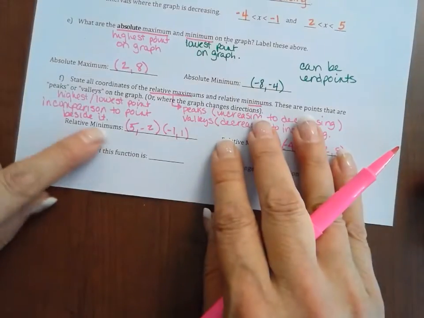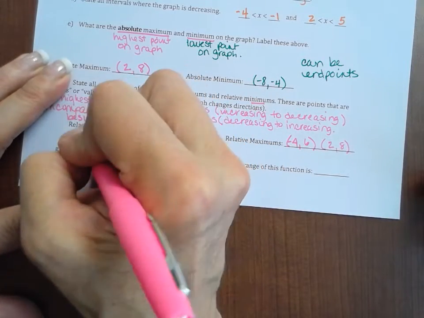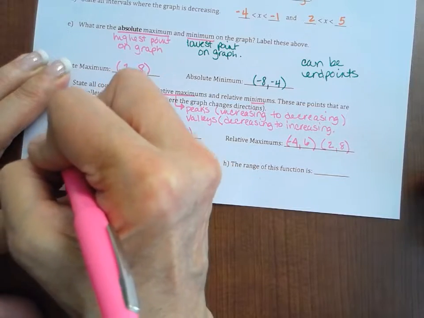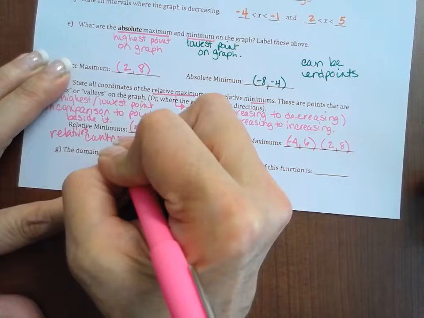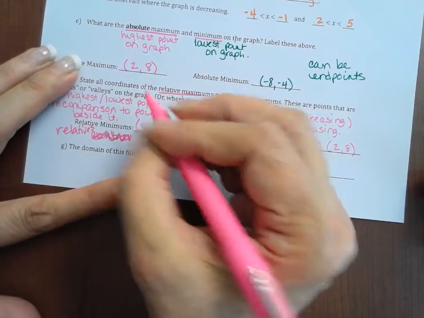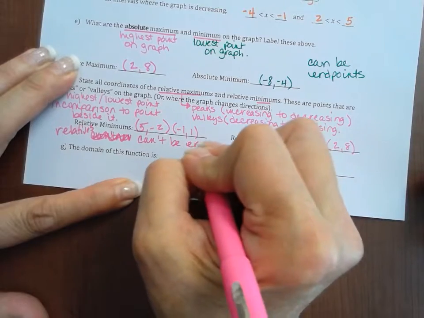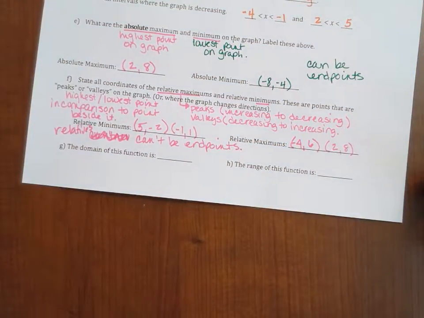So that means it can't be a minimum, and here I'm scratching this out, relatives can't be endpoints. Okay, good so far? Does that make sense?